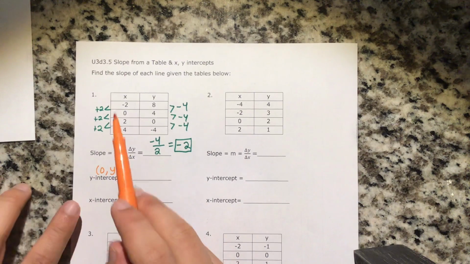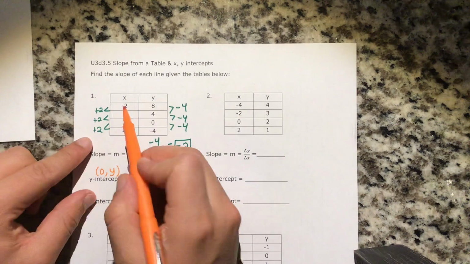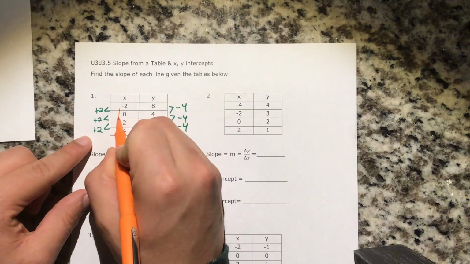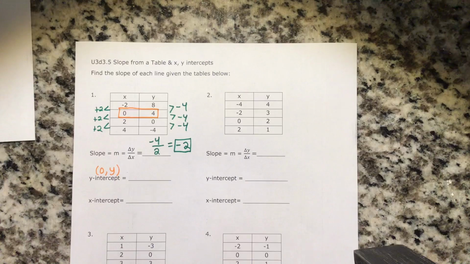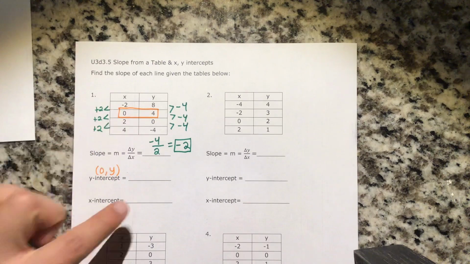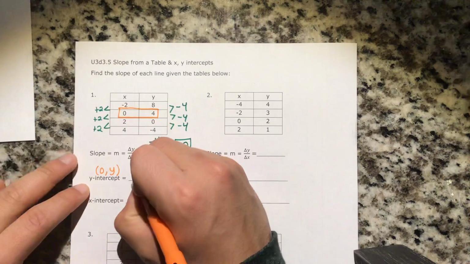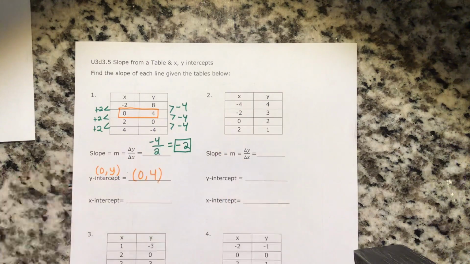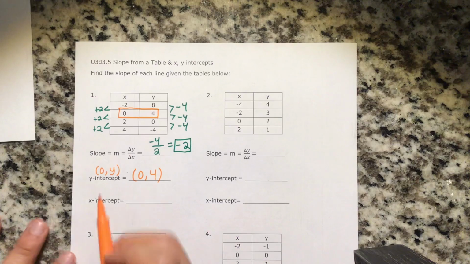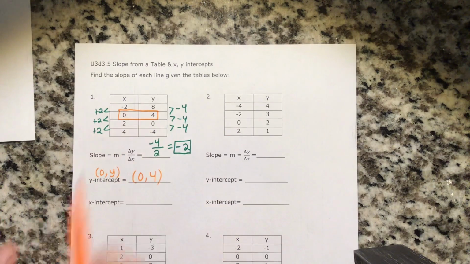Looking at this table in number 1, I have an x value of 0 and a y value of 4. So my y-intercept for this table is the ordered pair 0, comma, 4. It's that easy. If you're looking for the y-intercept, you look for when your x is 0.